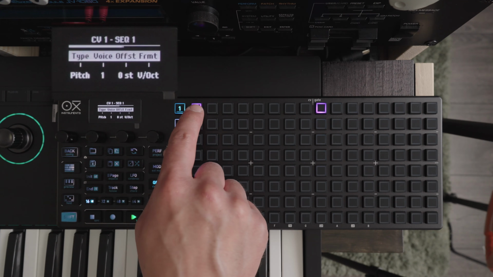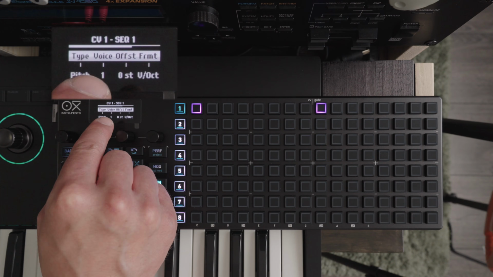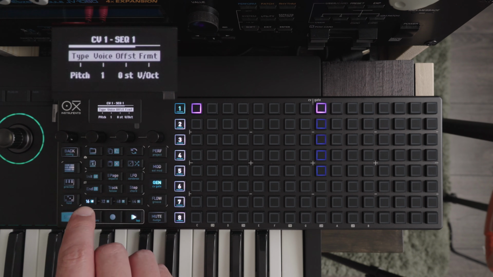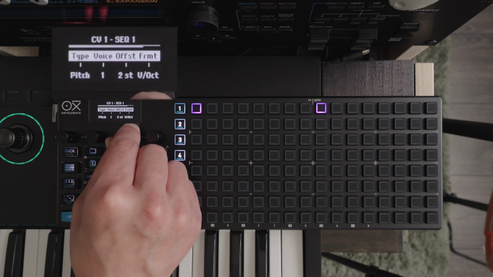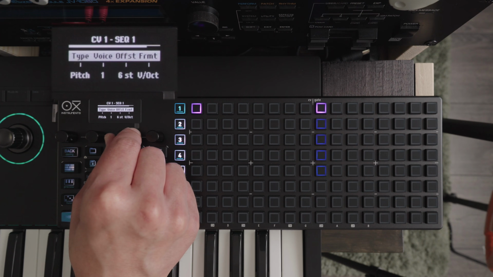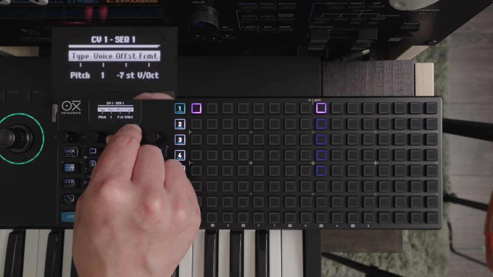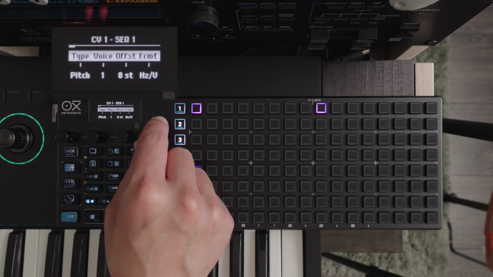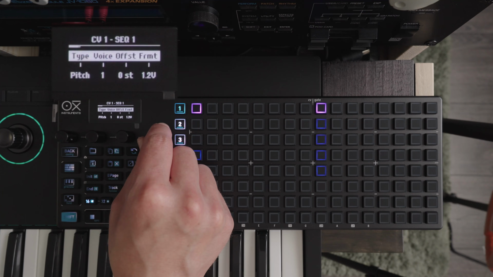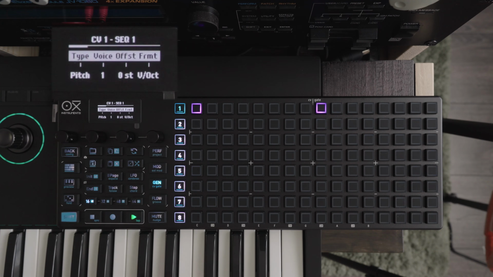Okay, for the settings in the CV output here, when you are set to pitch, you can choose your voice. If you have a polyphonic sequencer, you can offset your sequence here by half steps, and go very high or very low. And you also have different formats here for your volt per octave. This will sound very off if you're using these with volt per octave inputs.